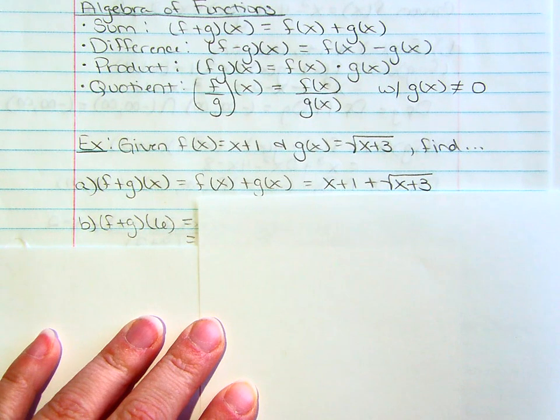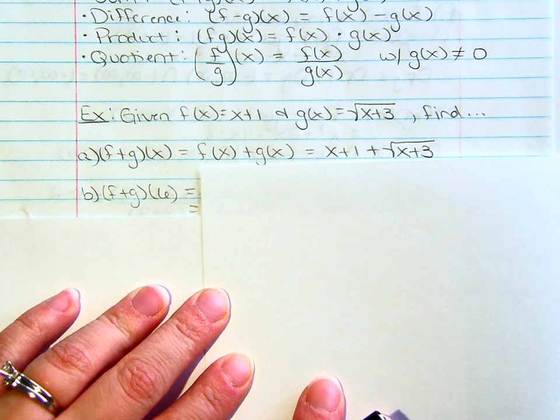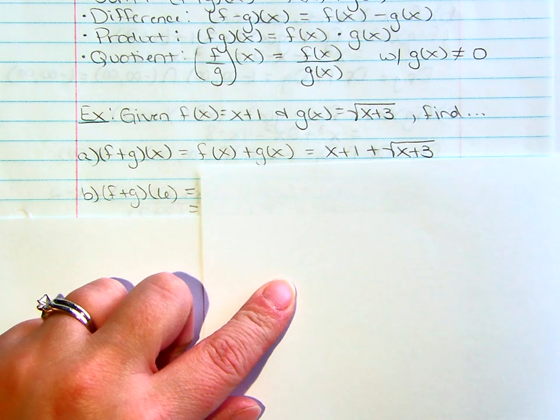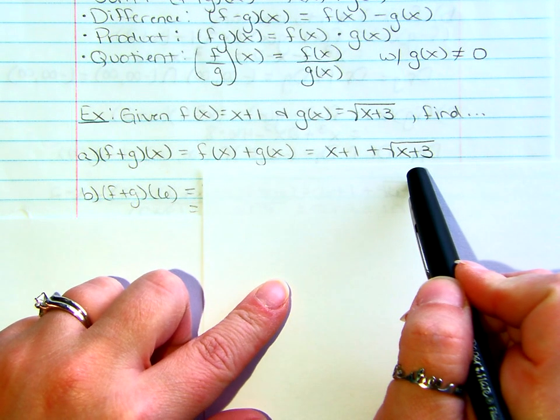Now, for B, we get to actually do something. For B, we have f plus g of 6. So notice this time it doesn't say f plus g of x. This time we're going to plug in a number. The nice thing is we already know what f plus g of x is. It's this x plus 1 plus the square root of x plus 3.